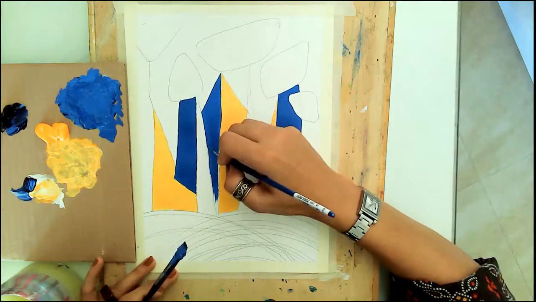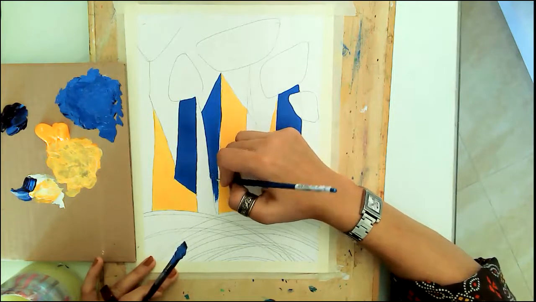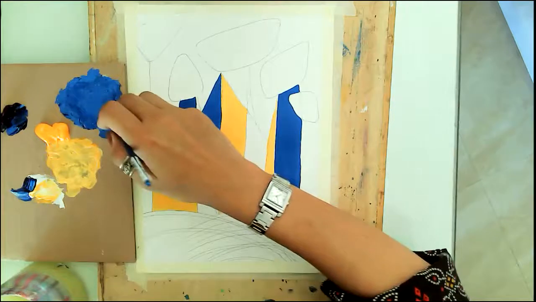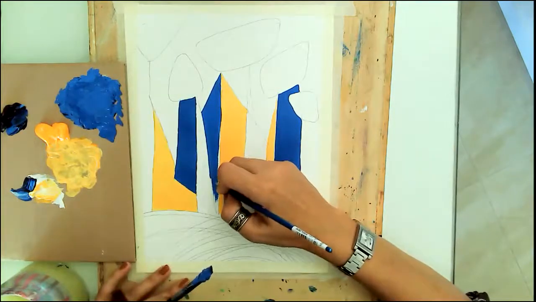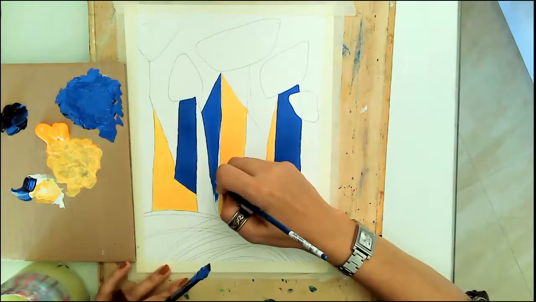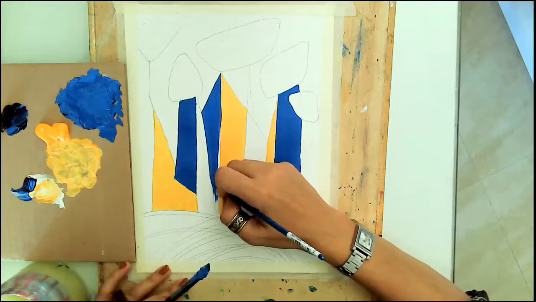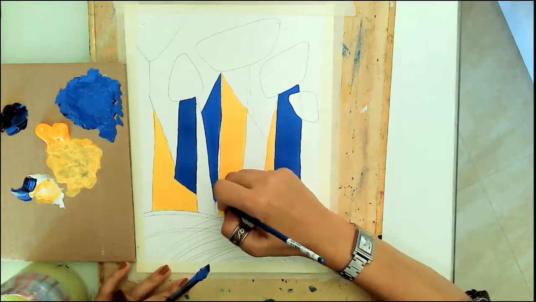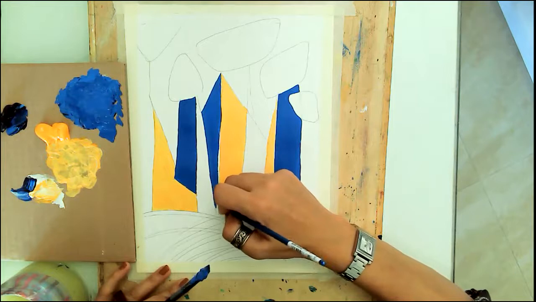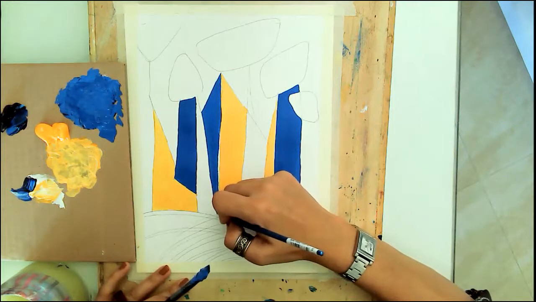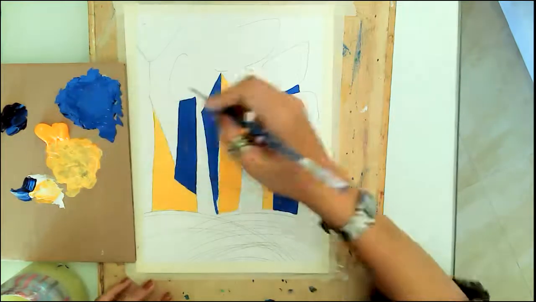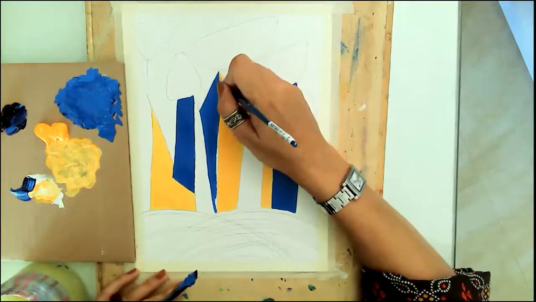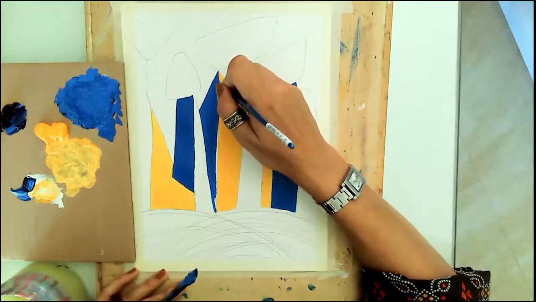And if they get on your clothes, all you need to do is just wash it with dish detergent. You know, the detergent that you use to wash your dishes, just use that. Surf doesn't do really good to pull the paint out, but detergent does.